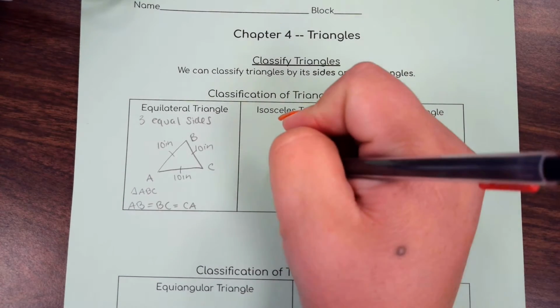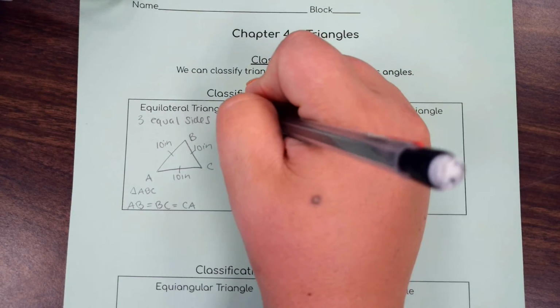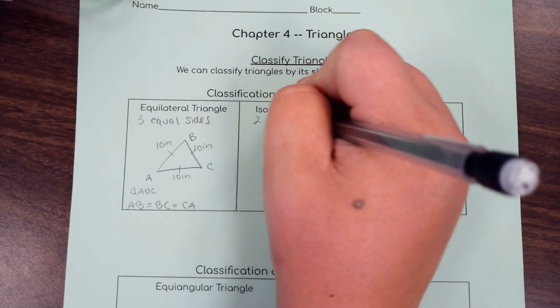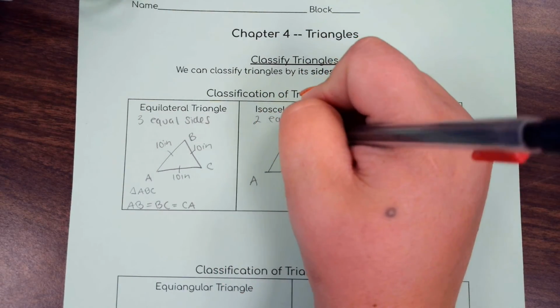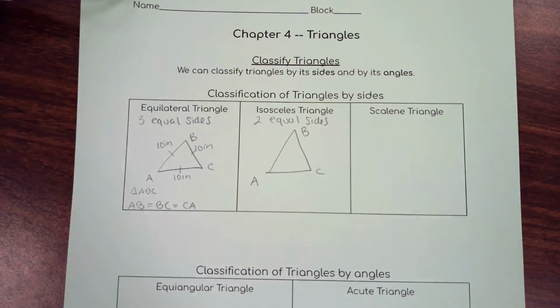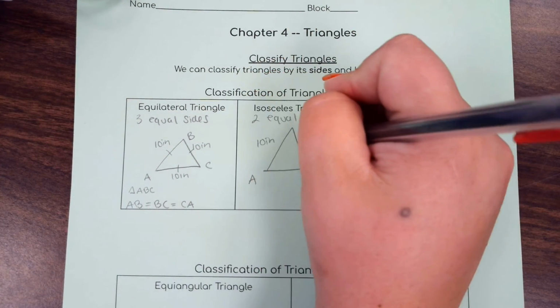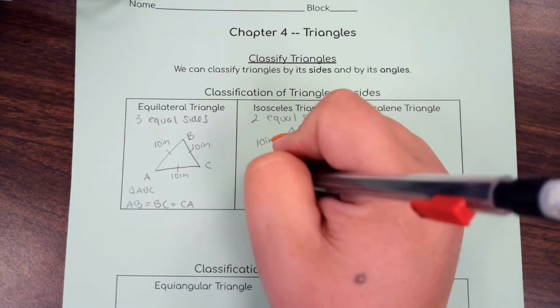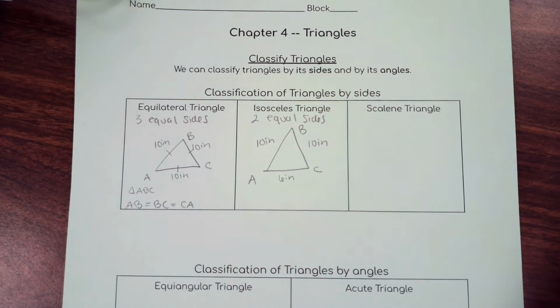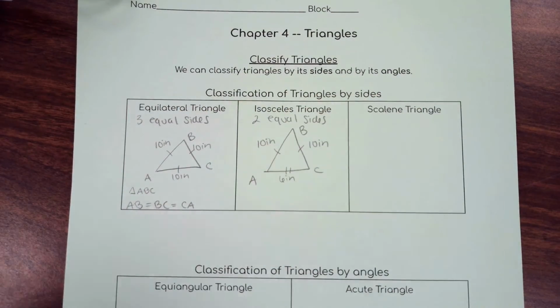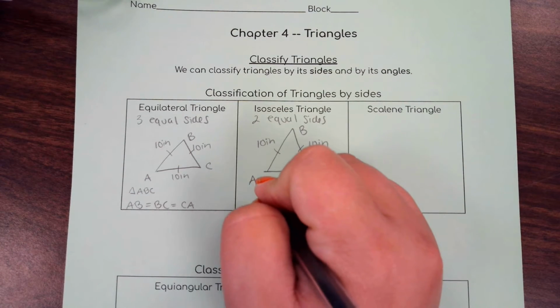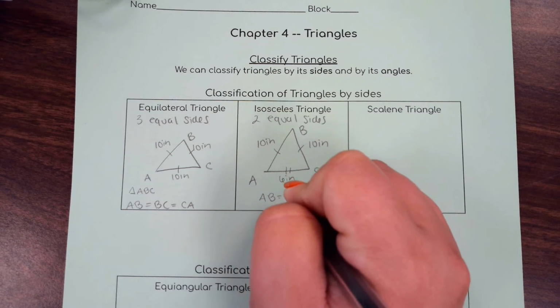Next, we have isosceles. Isosceles, we have 2 equal sides. So let's label our triangle ABC. This time I'm going to tell you these 2 sides are 10 inches, and this side is 6 inches. Or I can use our tick marks. So the 2 that are equal each have 1 tick mark. The one that's not equal has 2 tick marks. And our equivalent statement here would be AB equals BC.